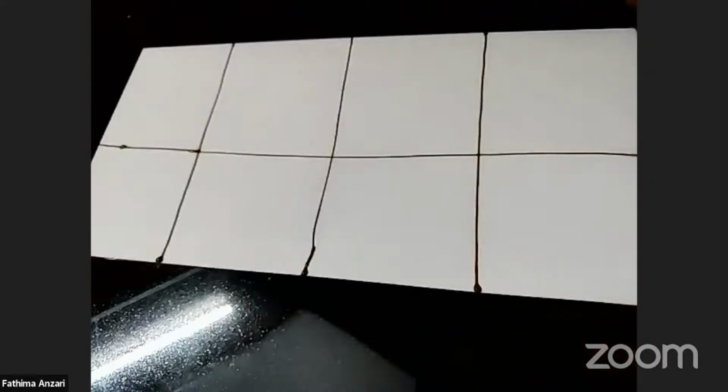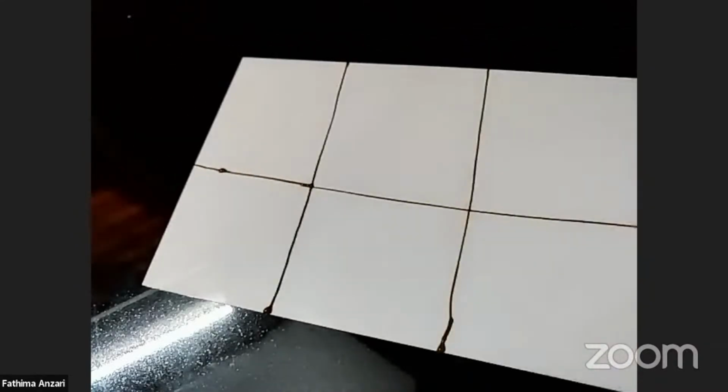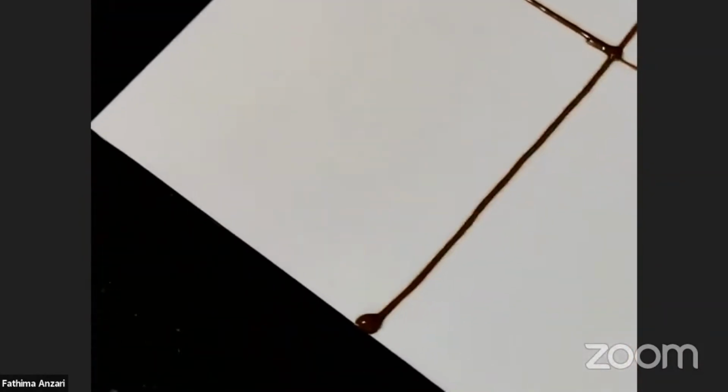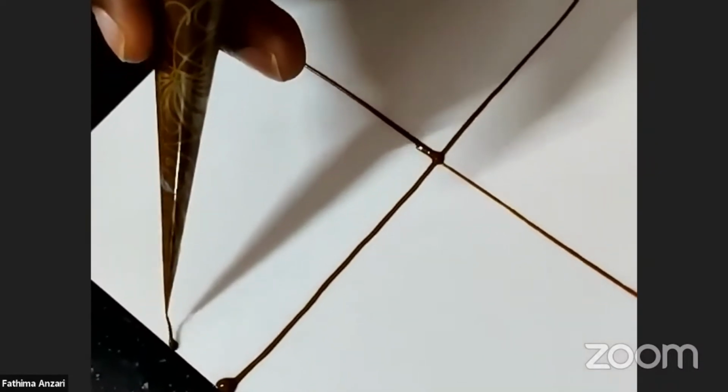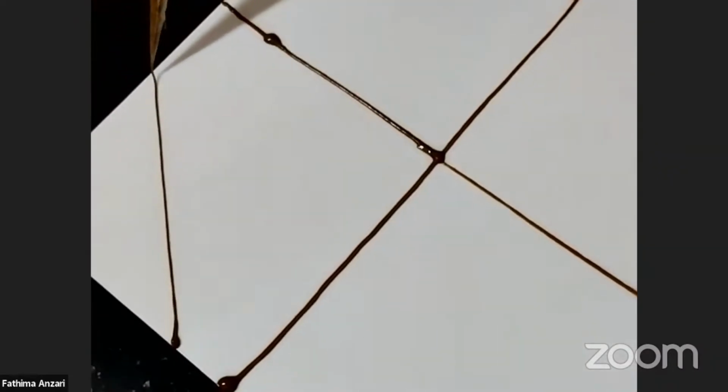So yes, let's get to the basics of all, like normal grids. I'll zoom you guys in so you can see the details. First of all, you need to clean the tip of your henna and start drawing lines.